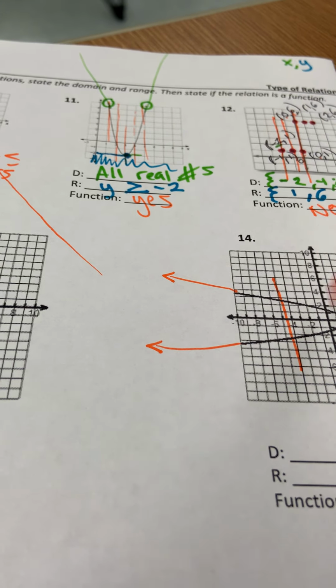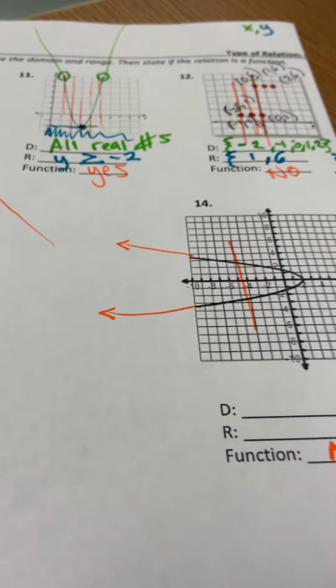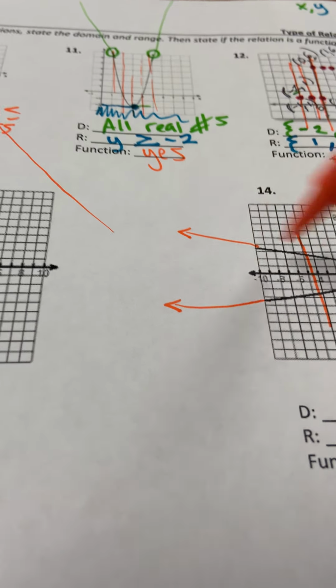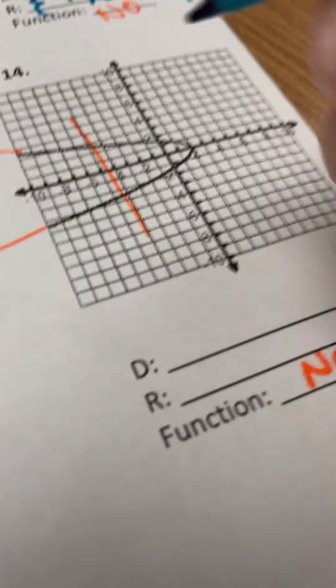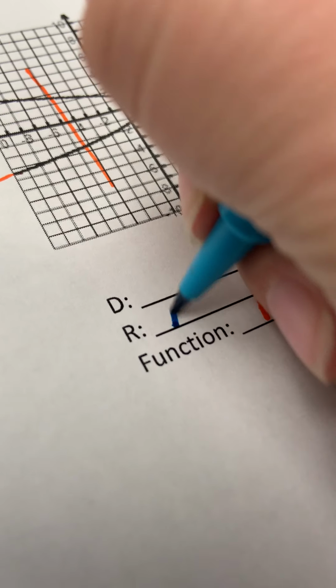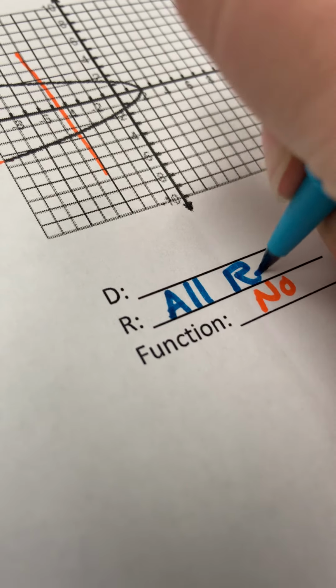This will get wider and wider and wider. It's going to cover everything on the y-axis. So your vertical axis will be covered completely at some point. So that means our range, which is our y values, will eventually all be covered. So this time our range will be all real numbers.